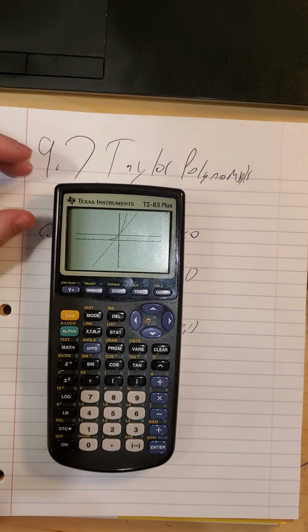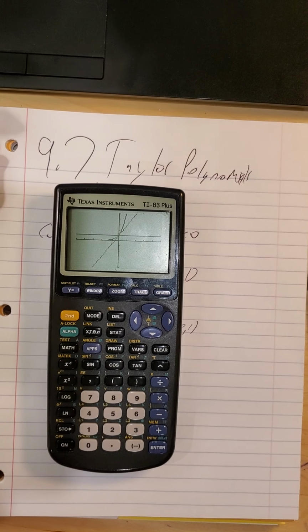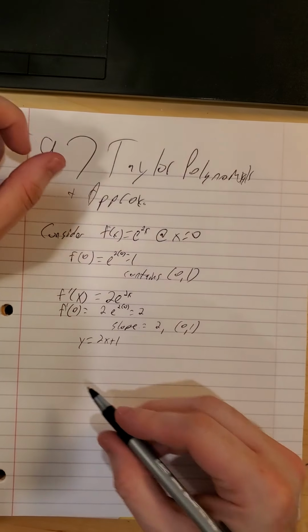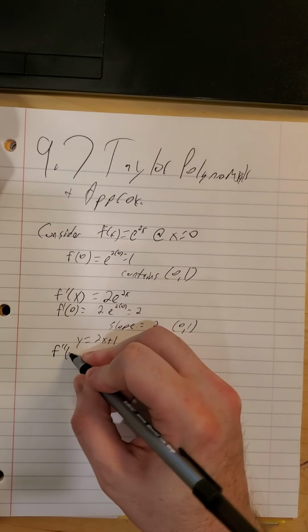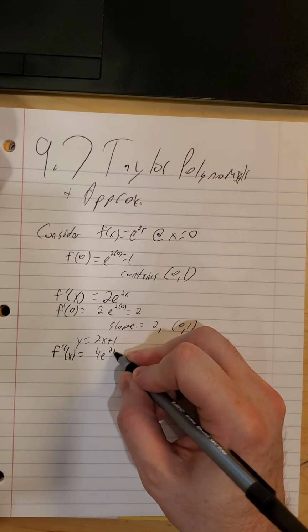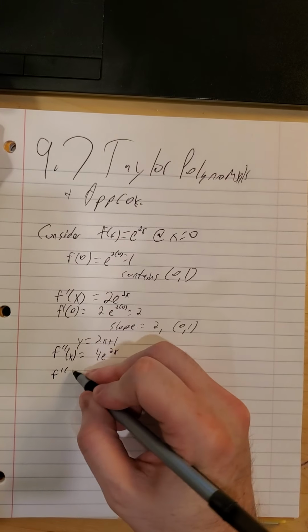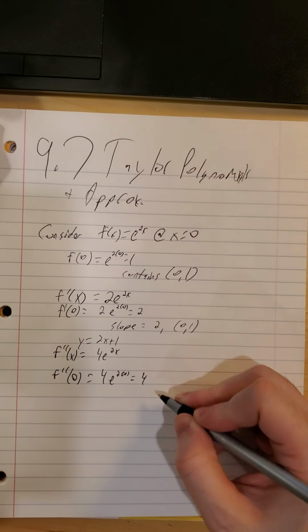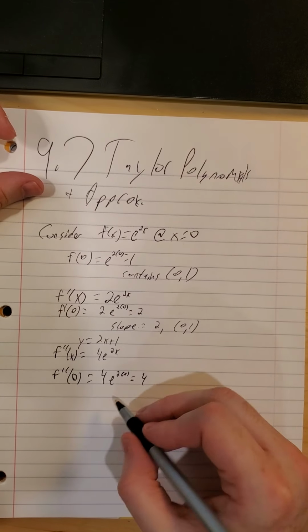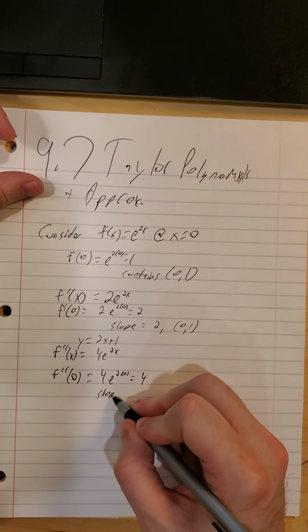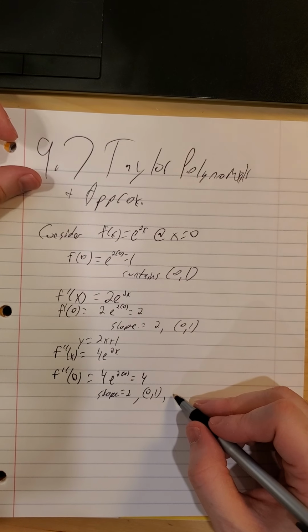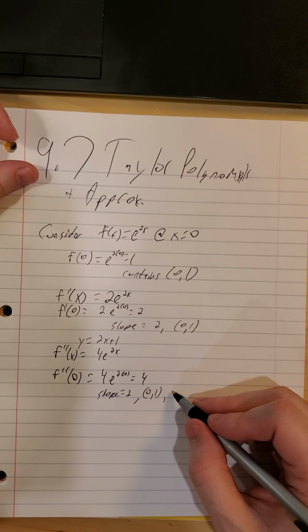Well, then I can throw in the idea of having the same concavity at that point. So concavity, that is second derivative territory. So f double prime of x here would be 4e to the 2x, and f double prime of 0 is 4e to the 2 times 0, which is 4. So then I would want not only our slope equal to 2 and containing the point 0, 1, I would also want our second derivative to be worth 4.